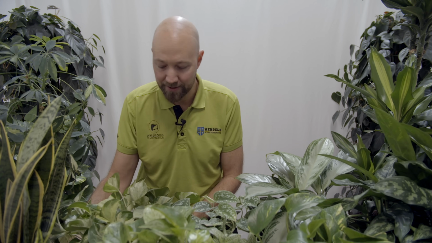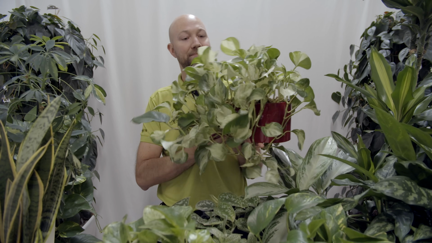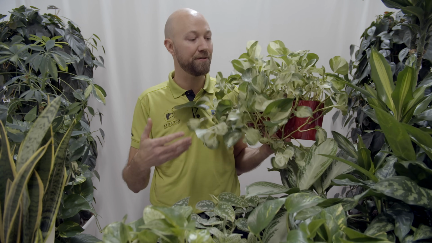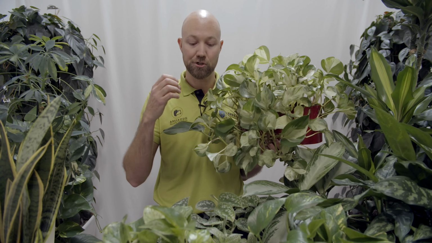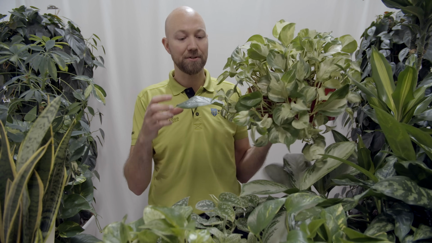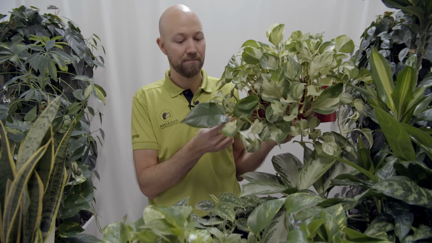Now, the most common variegation, the chimeric variegation, as I said before, is quite unstable. This means that a very nicely variegated plant, like this pothos mandula here, can all of a sudden start to push out all green leaves. And we actually have this on this plant here.